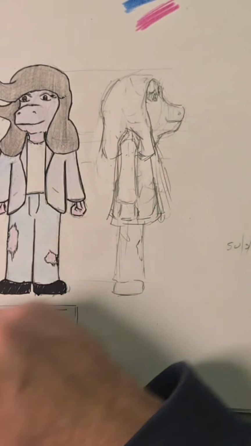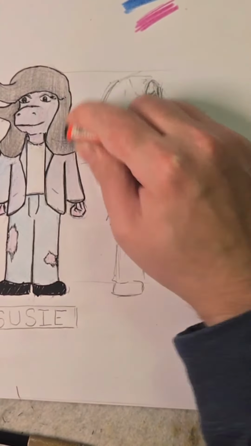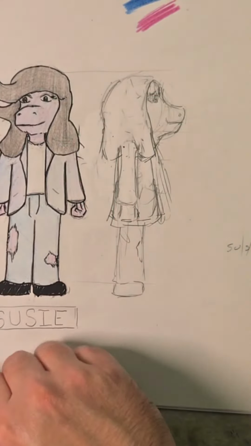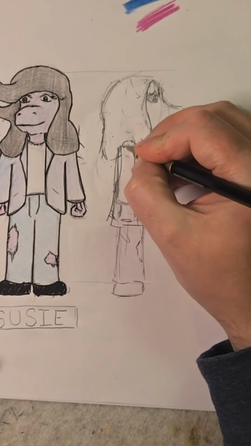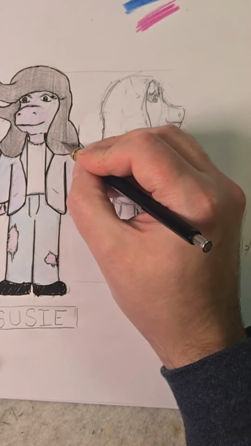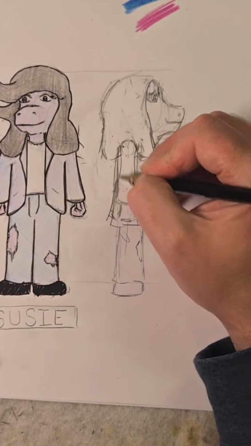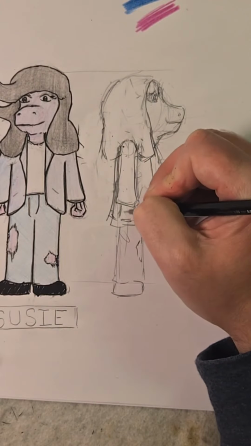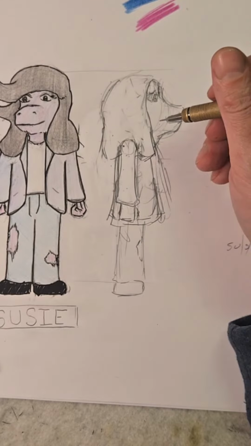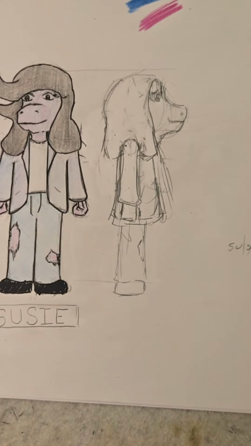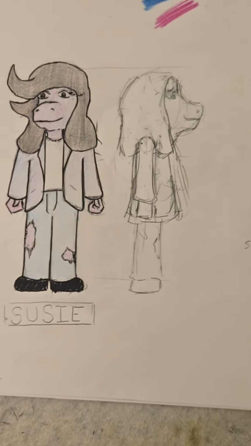I kept changing it because I knew it was wrong. But I wasn't thinking correctly because obviously I could have just drawn her shoulder out and then I would have known where it was. She actually has an alternate form.